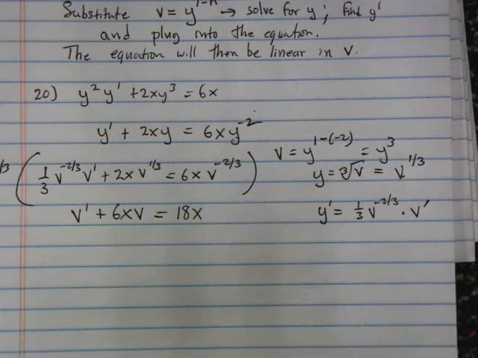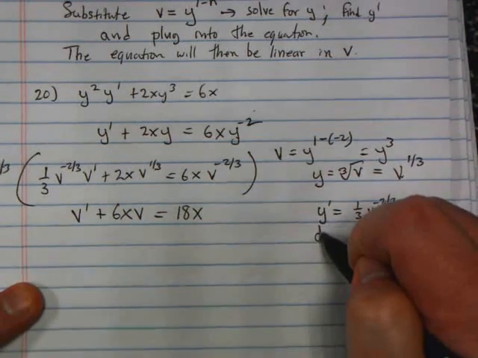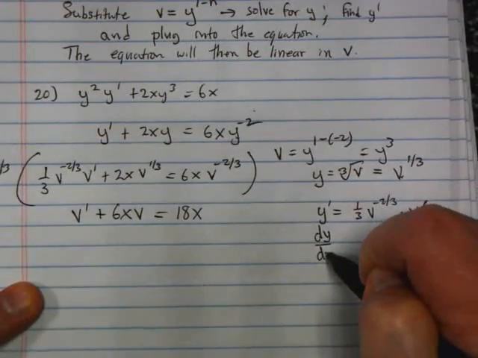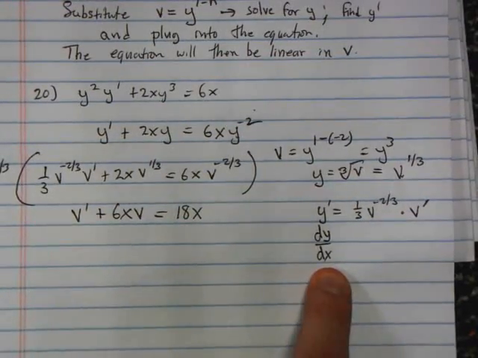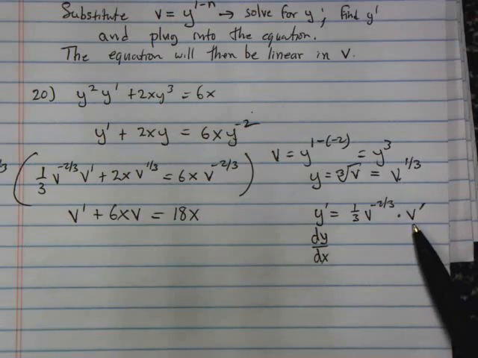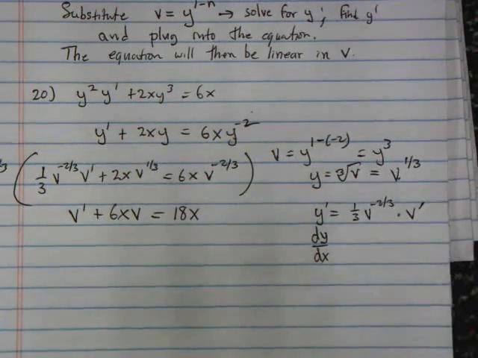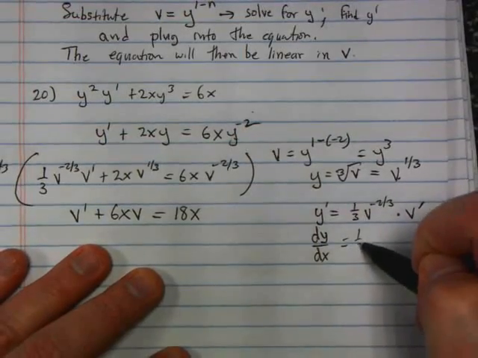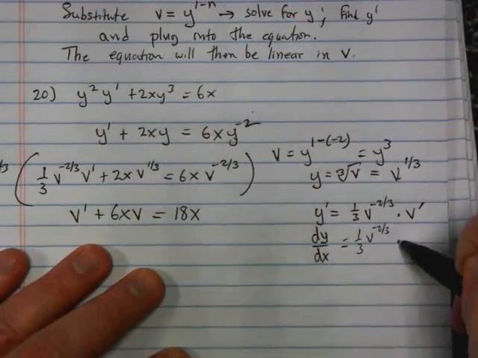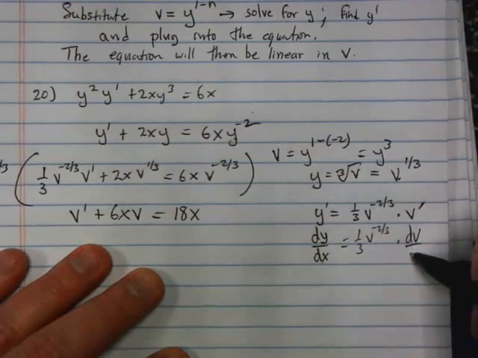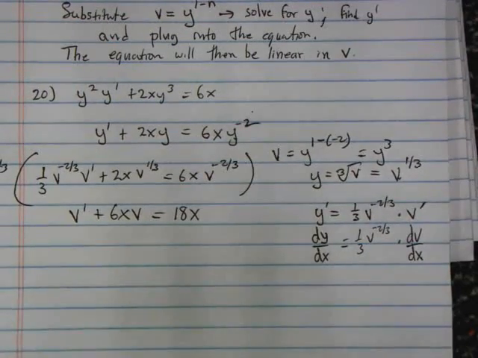Why in the y prime do you have a v prime before v prime? What's y prime? Y prime is really dy over dx. So when I take the derivative here, I'm taking the derivative with respect to x. So this is 1/3 v to the negative 2/3 dv dx.